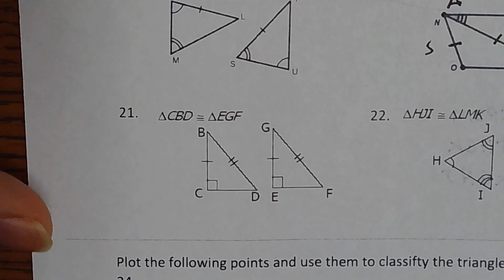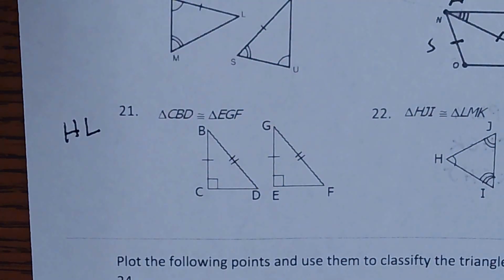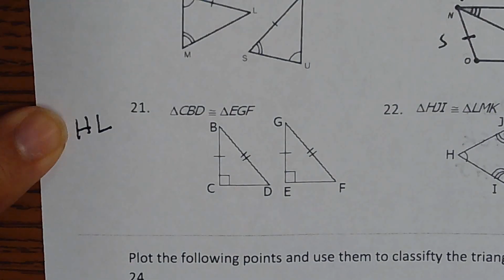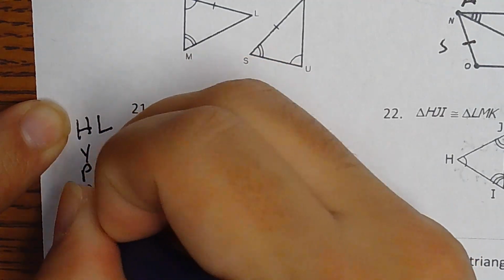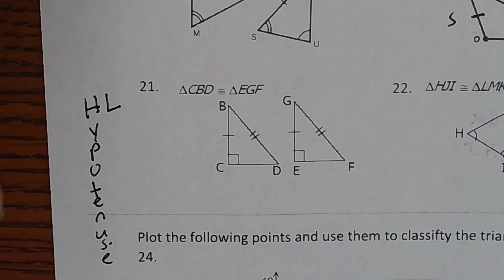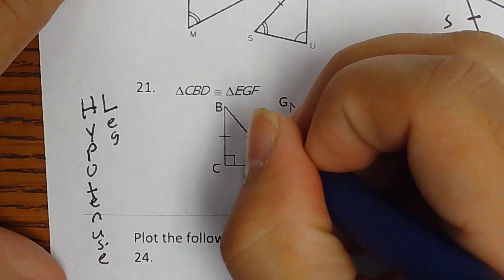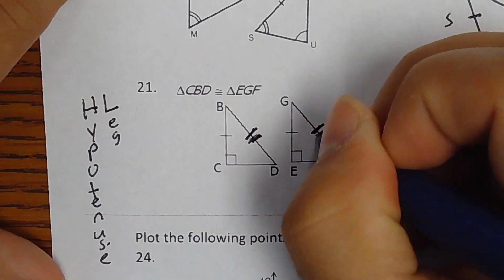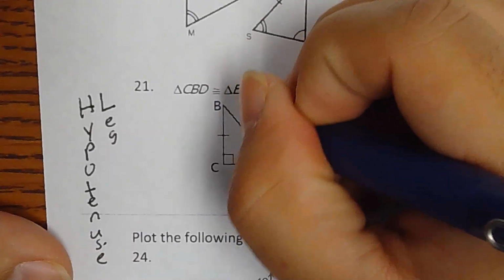All right, these are right triangles. So this could be a candidate for HL. HL. So what does the H stand for? Hypotenuse. The L stands for leg. Okay, so the hypotenuse is always the side length that is longest of a right triangle. So that's going to be this one right here. So are those congruent to each other? Yes. So then, so far I have an H.